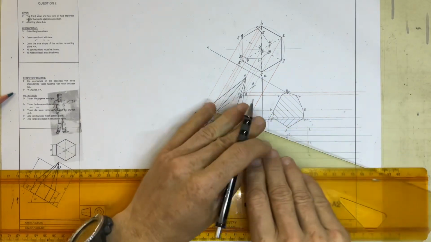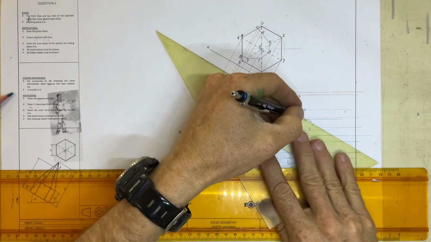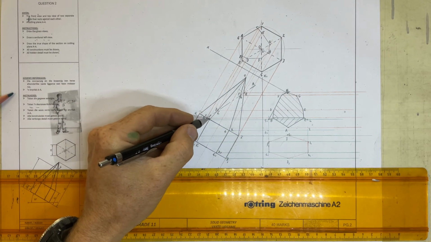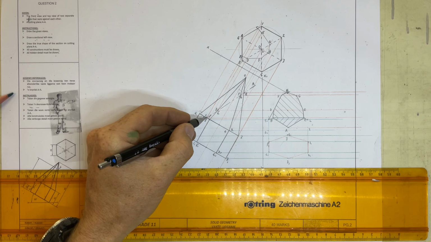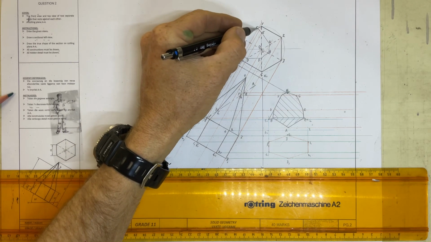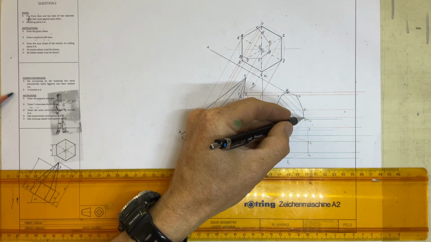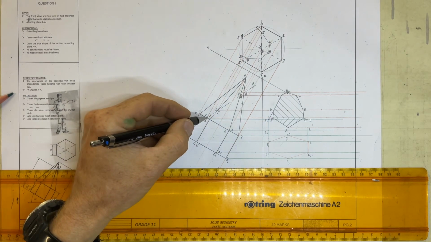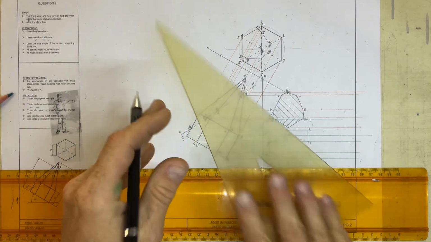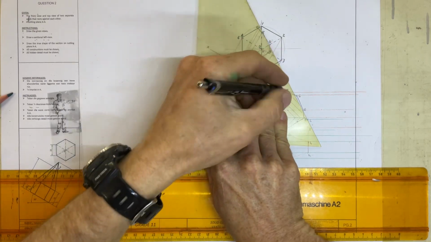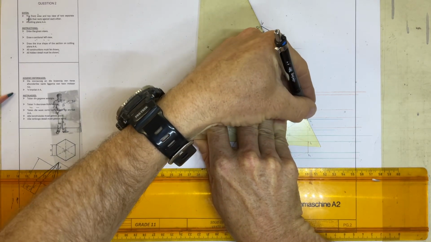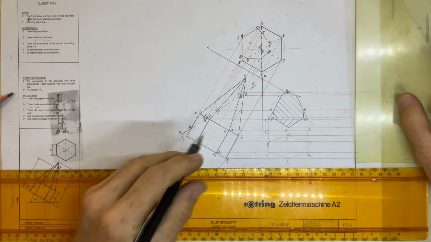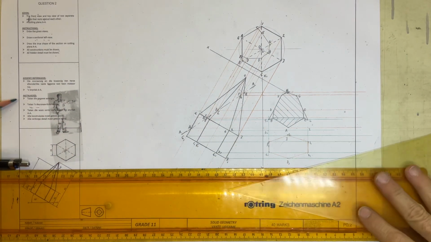I come over here. I have got a line that goes from 1 to C. There is 1 going to C. So I can have 1 going to C over there. I've got a line that goes from 1 going to E. Therefore, I must have a line going from 1 going to E over there. Right. Once I've got that, I can draw in these lines.